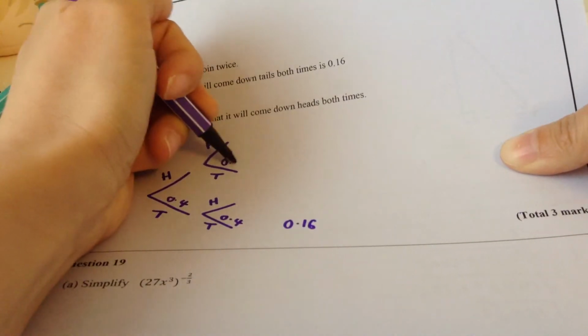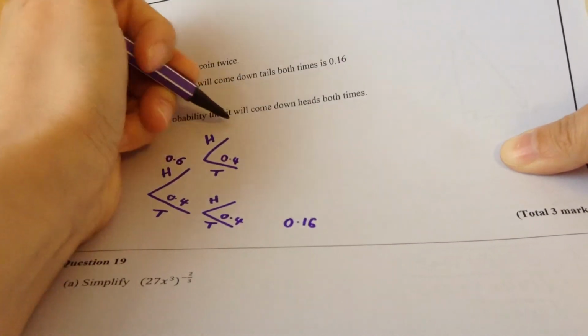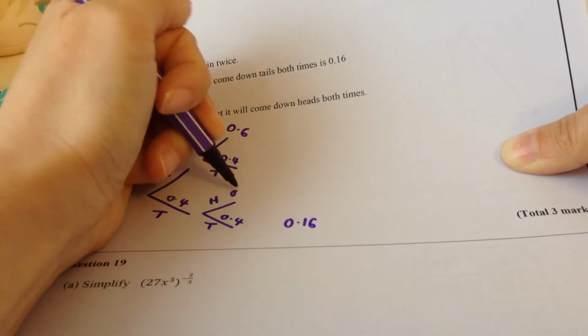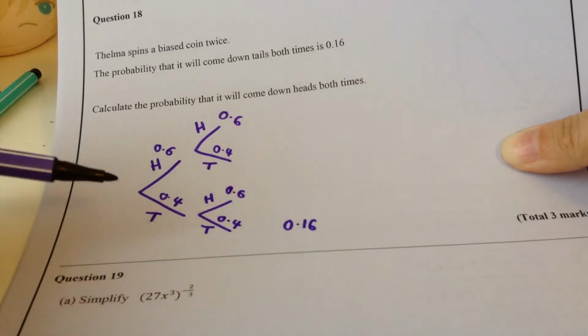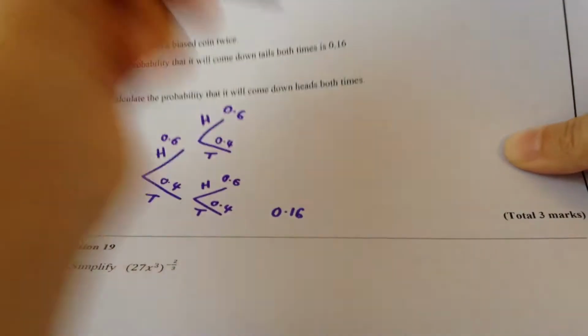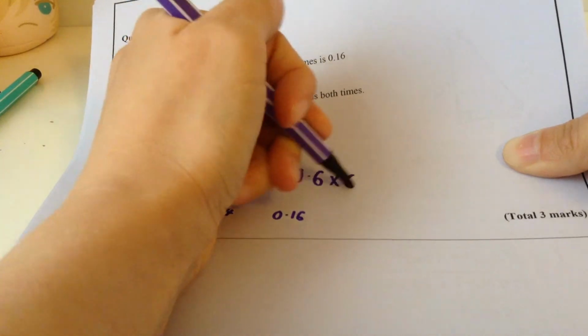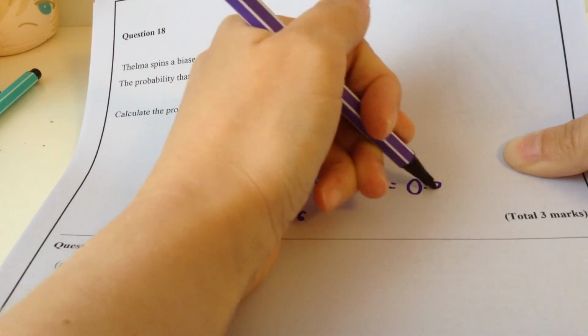Which means that head is 0.6, which means that heads twice is 0.6 times 0.6, which is 0.36.